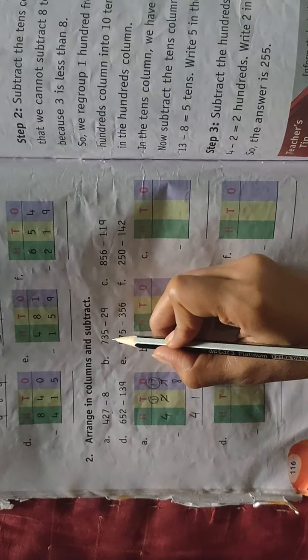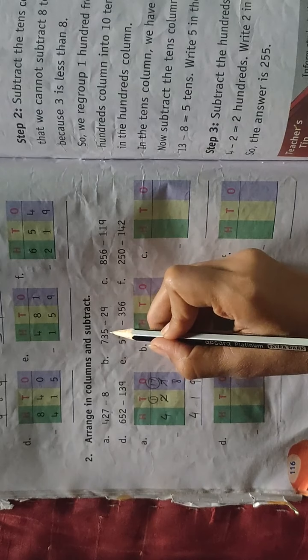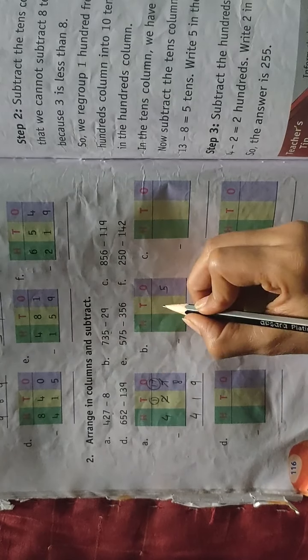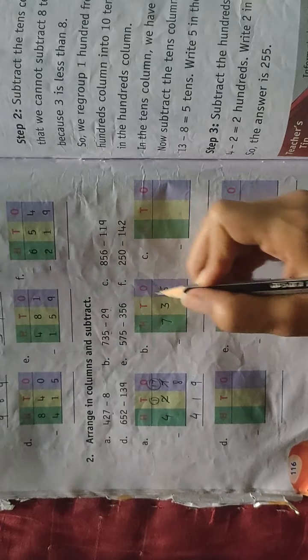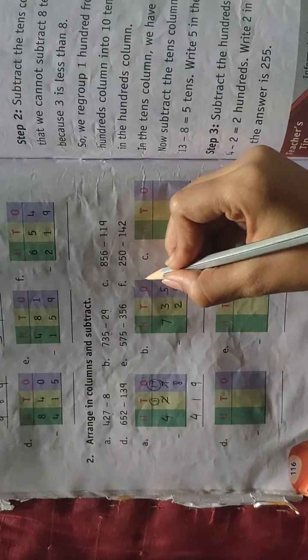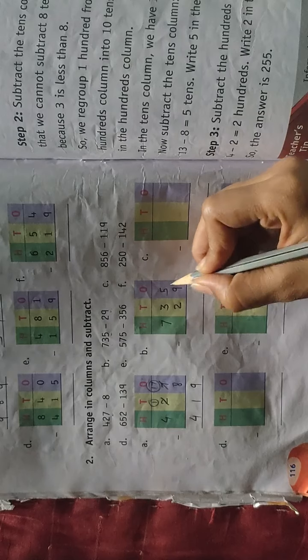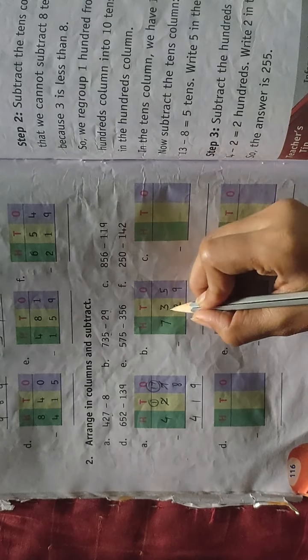Now next, B, 735 minus 29. As 5 is on ones, 3 is on tens, 7 is on hundreds, then 9 is on ones, 2 is on tens. So starting from the ones column, 5 minus 9. The first number is not bigger than the second one, so we can't subtract it, so we'll take 1 borrow from the next column.